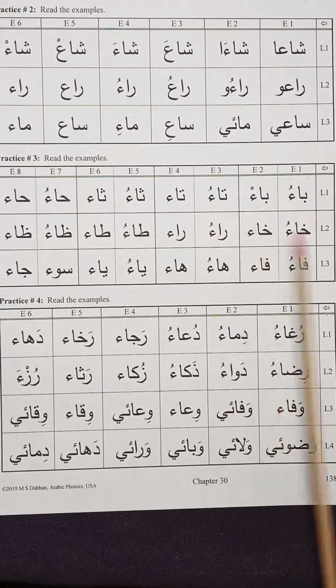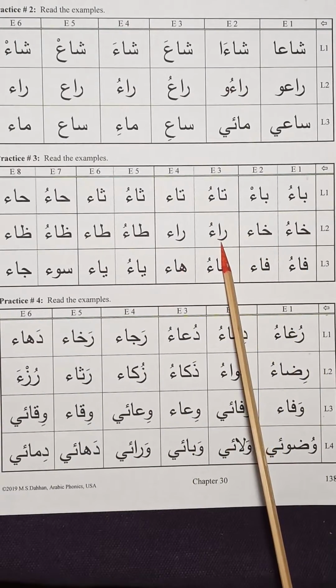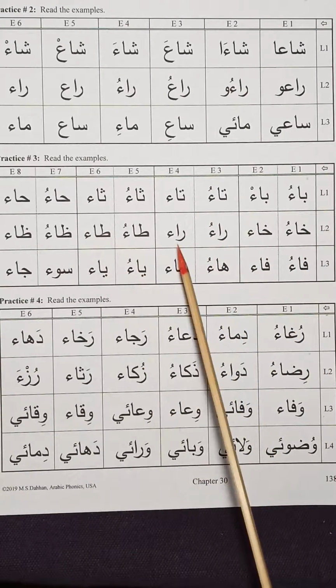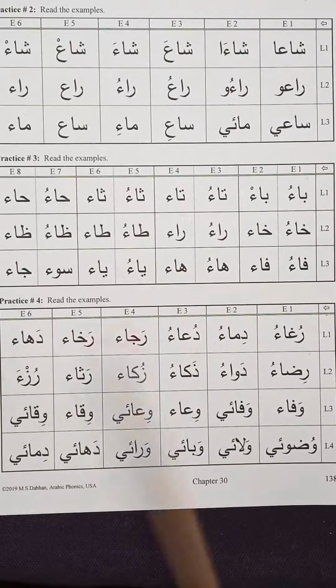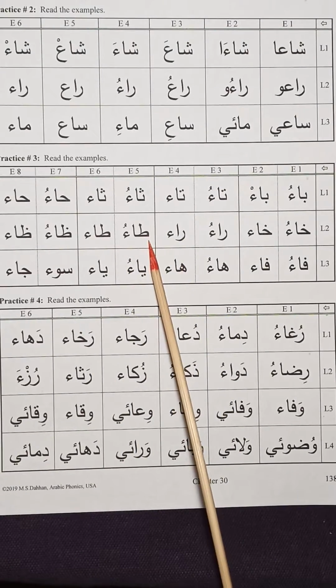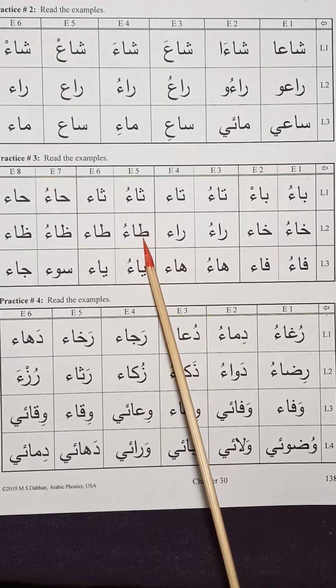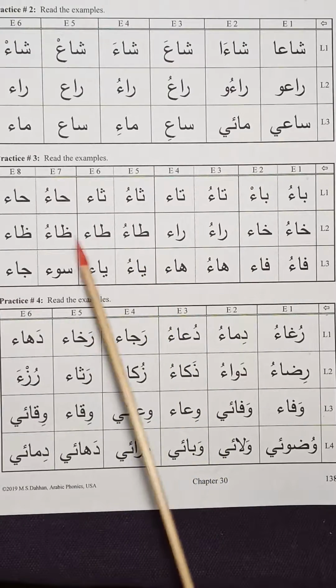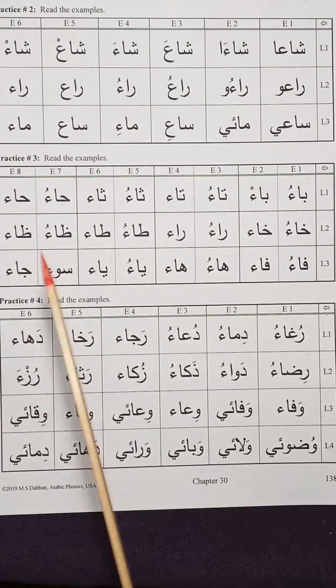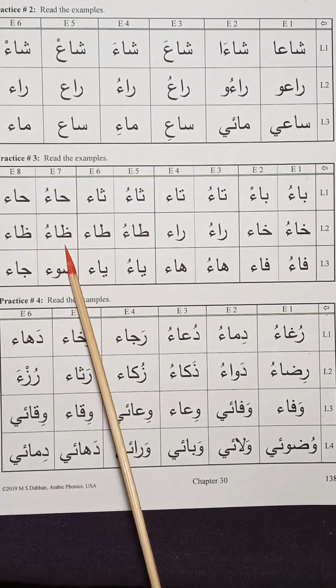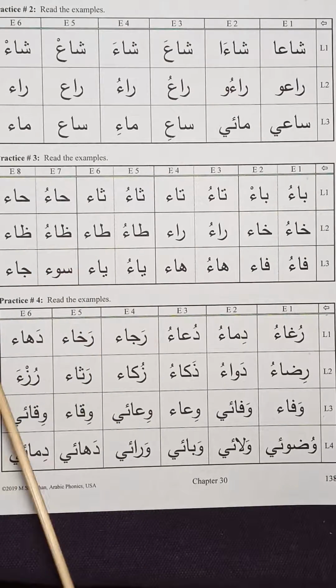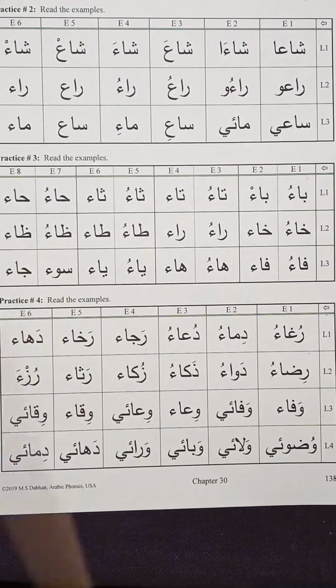خاء, that's deep. راء، راء, deep. طاء، طاء، ظاء، ظاء.